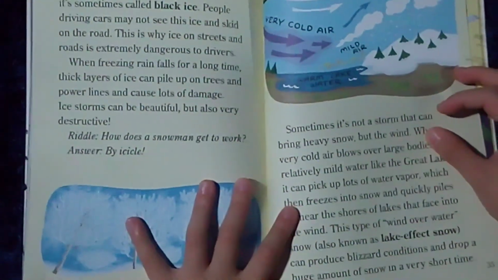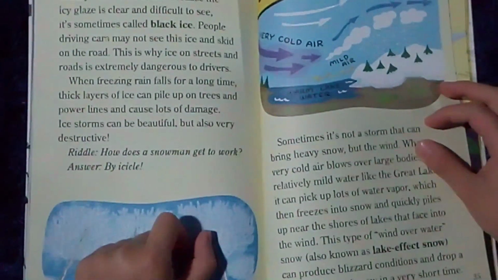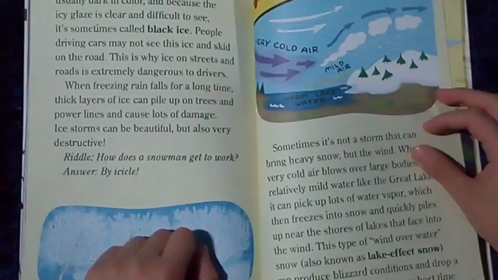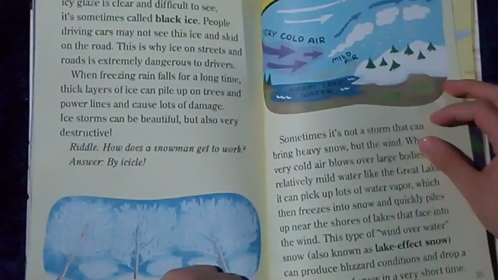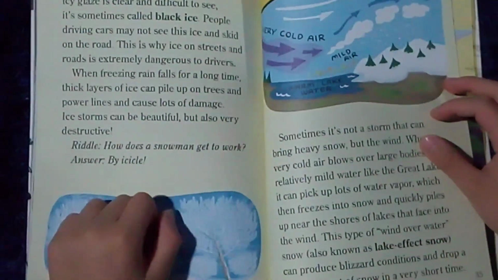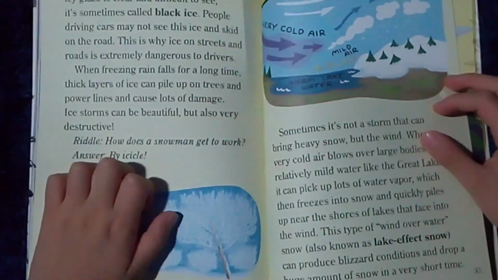When freezing rain falls for a long time, thick layers of ice can pile up on trees and power lines and cause lots of damage. Ice storms can be beautiful, but also very destructive.